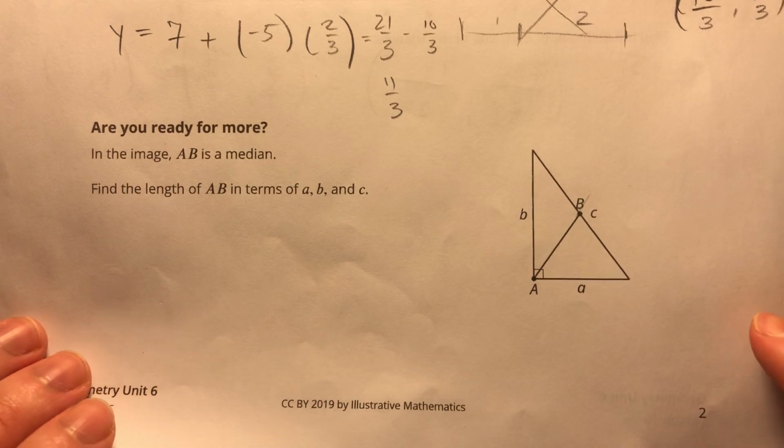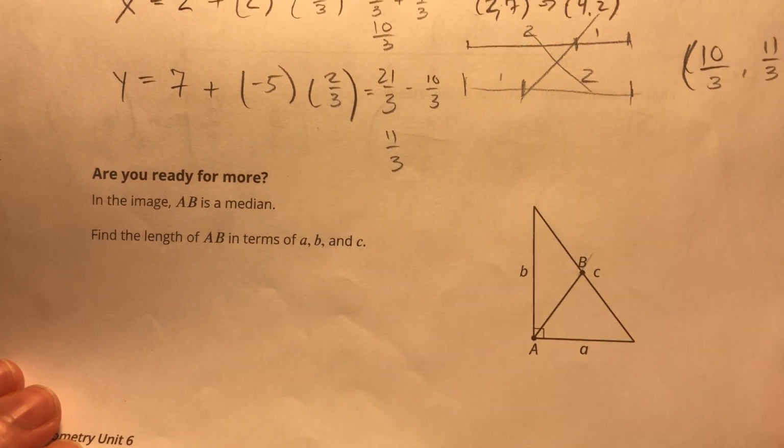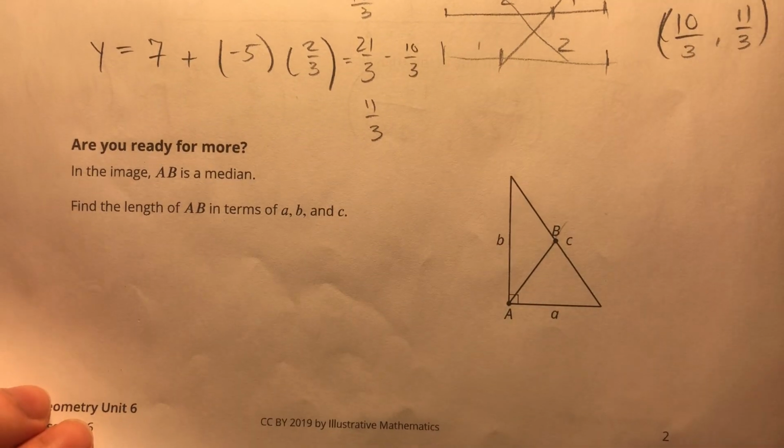All right, I'm going to try this Are You Ready for More? The other ones I've sort of been giving as extra credit because they take so long, but this one is actually pretty quick.